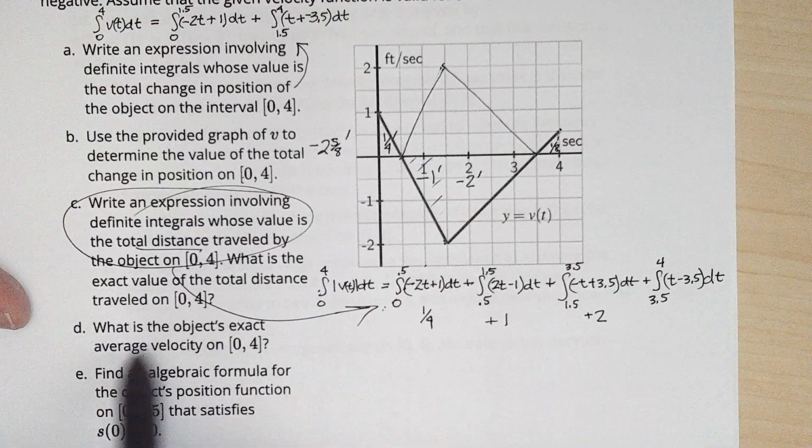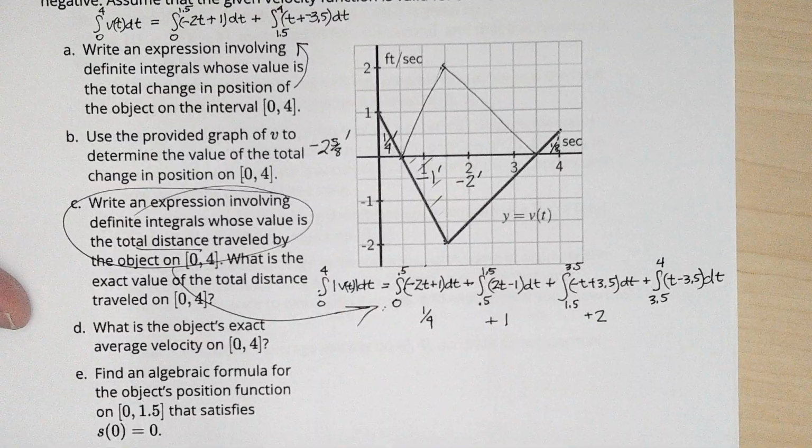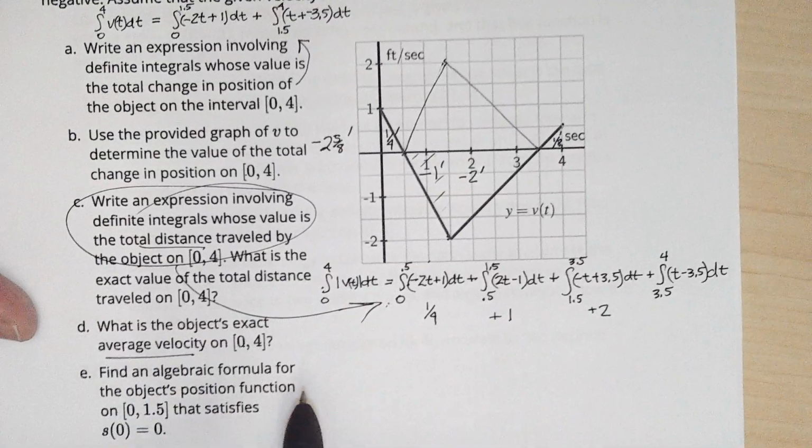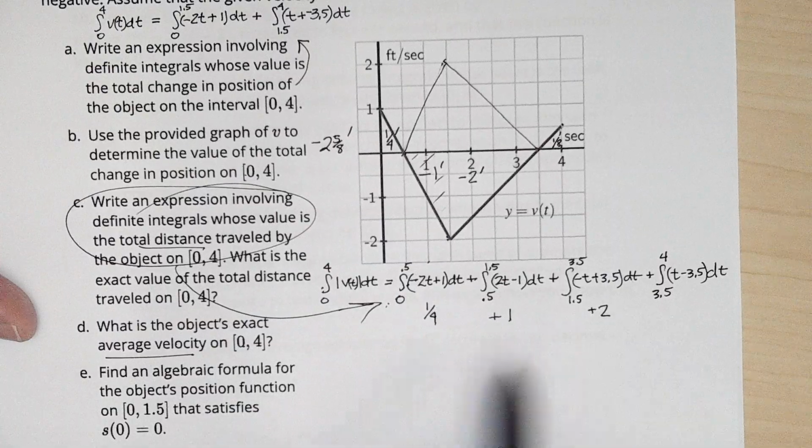Is the object's exact average velocity on 0 to 4? Well, the velocity is the average of the displacement, not the distance.